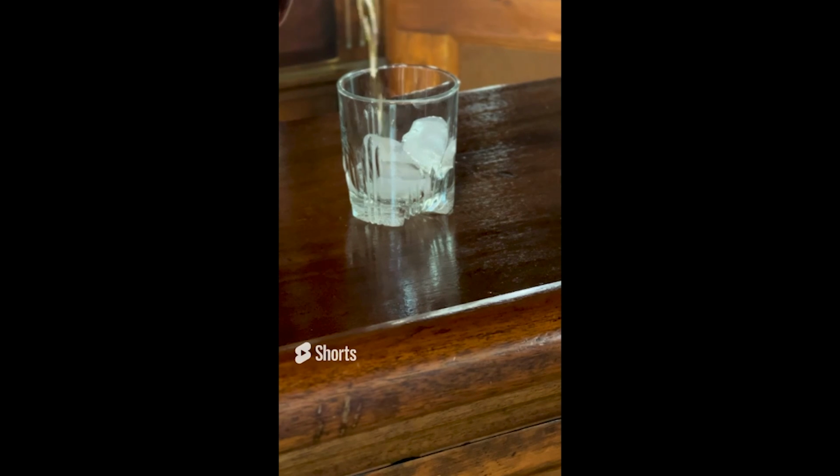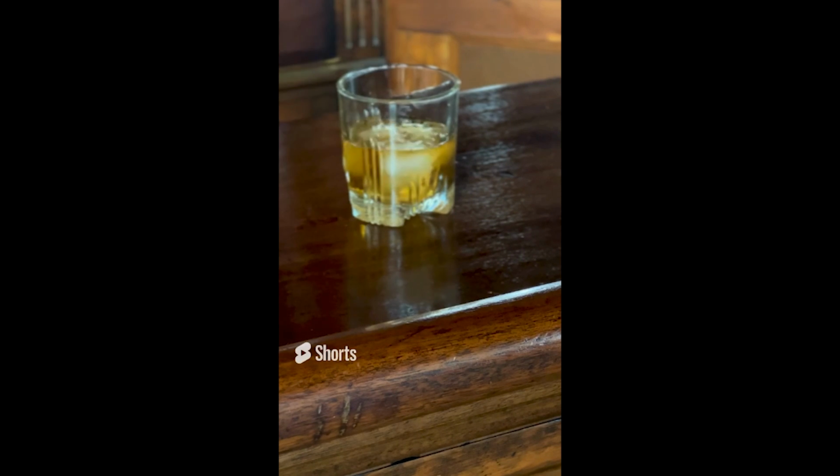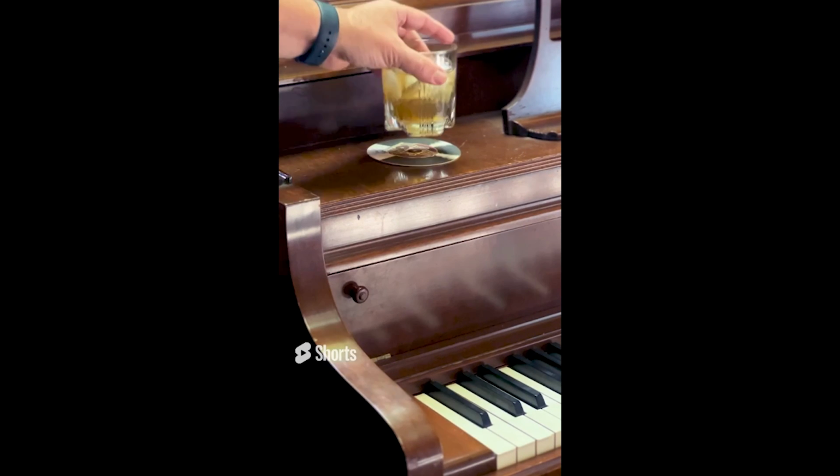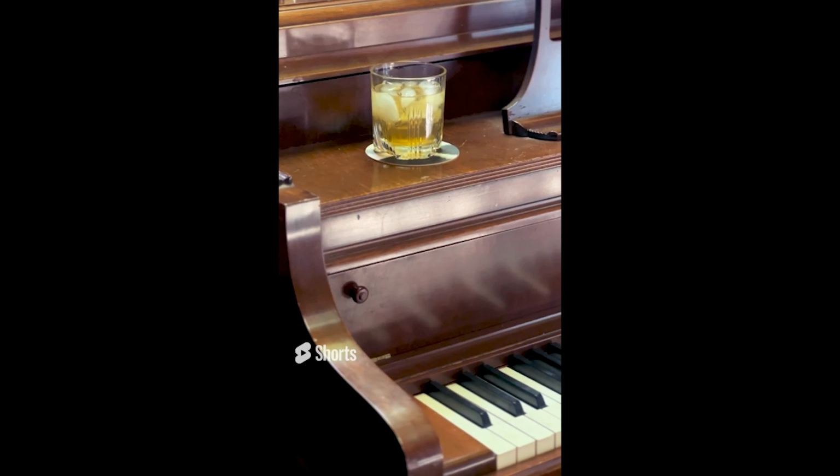Step 1, pour a drink. It should be brown and aged at least 10 years. Use the nice glass. Remember, we're classy. Put the glass on your piano. Use a coaster. Respect your instrument. You're a musician now. Now find your C note.